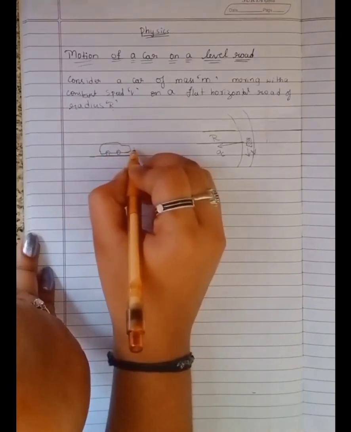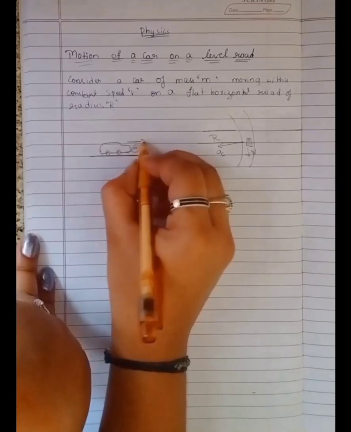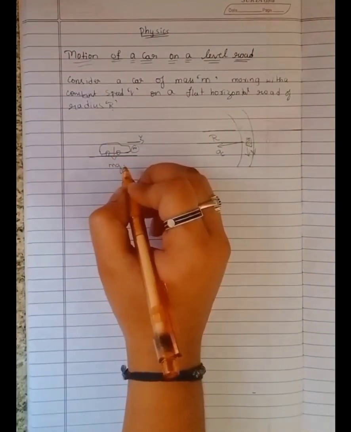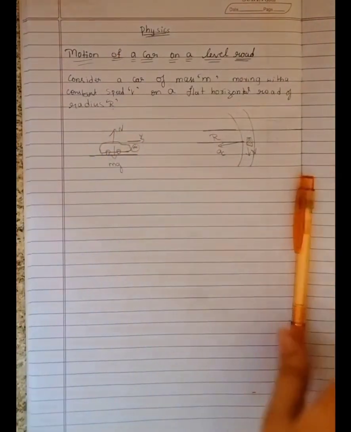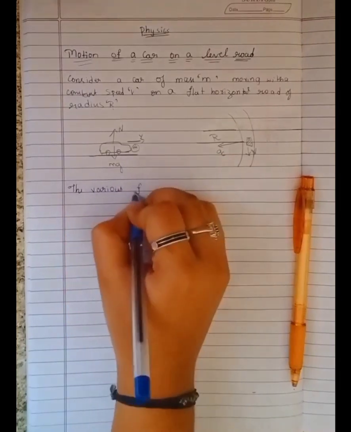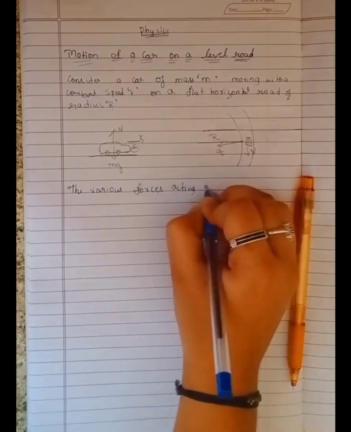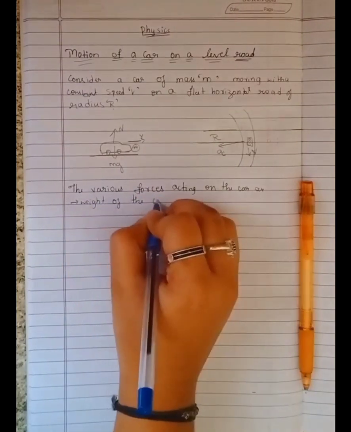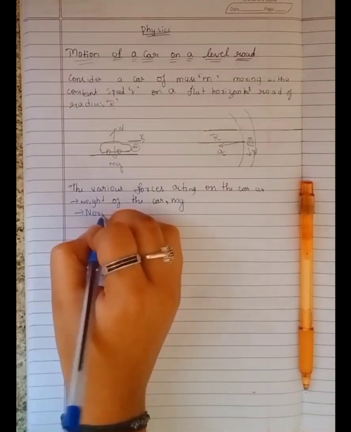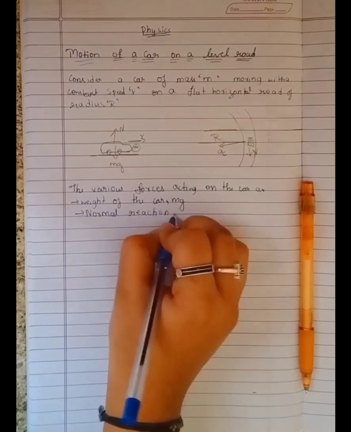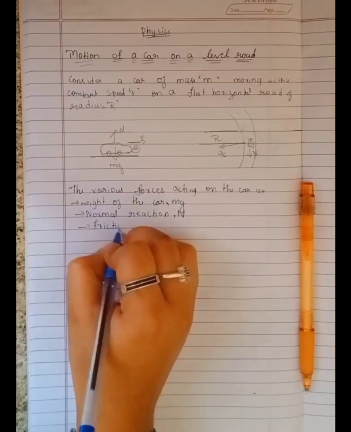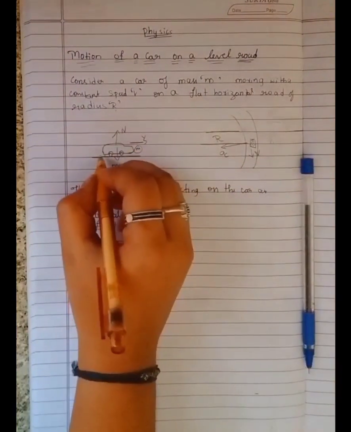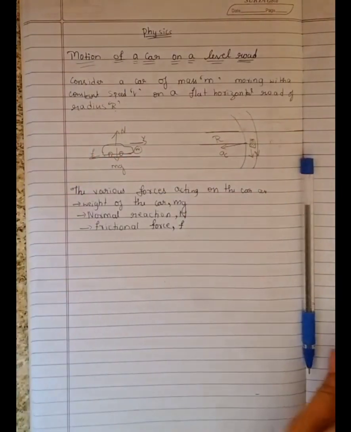This is the car of mass m moving with a constant speed v, and the various forces acting on the car are: first, the weight of the car, which is mg and is directed downwards; a normal reaction N, which is opposite to the weight; and then a frictional force, small f, which is opposite to the direction of force applied.